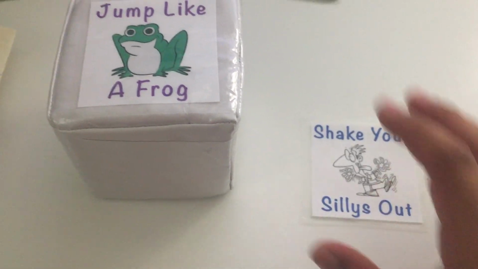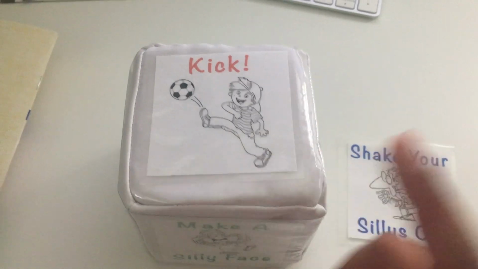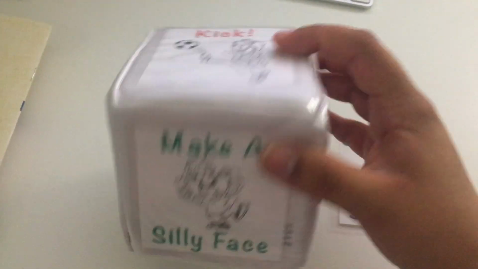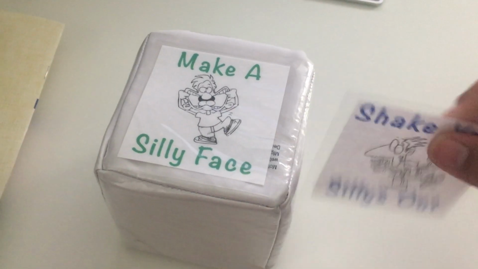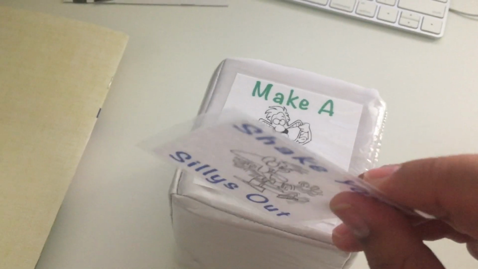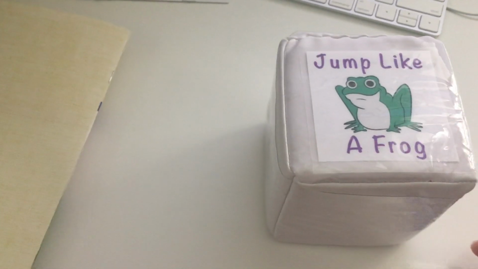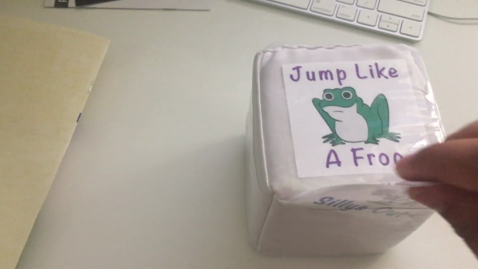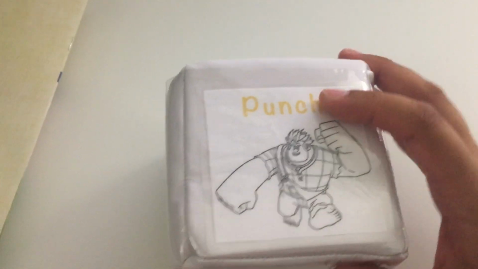So what we're going to do is essentially throw the dice, and if you land on kick, everyone kicks. And so I did kick, make a silly face, shake your sillies out, and I wanted to show you that I cut them out and then laminated them. Okay. So shake your sillies out is going to be a really fun one to do. And then jump like a frog, punch, not punch anyone, but punch the air.